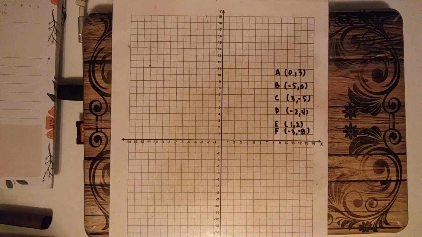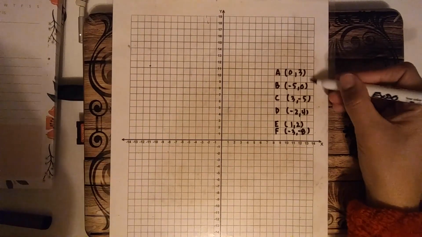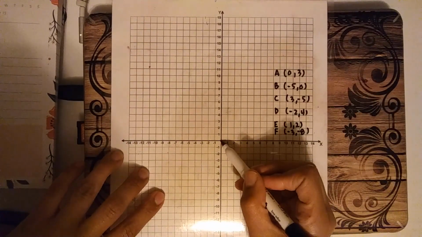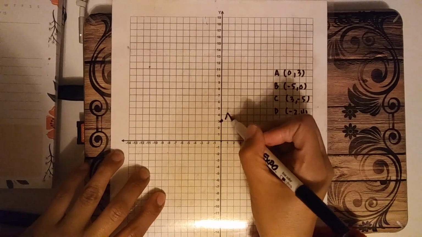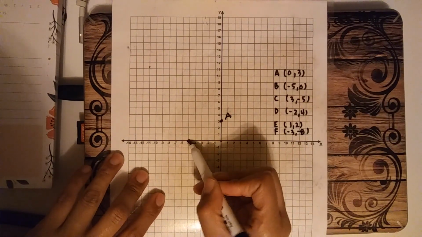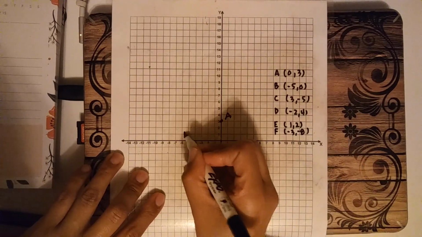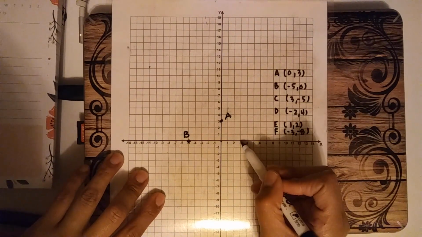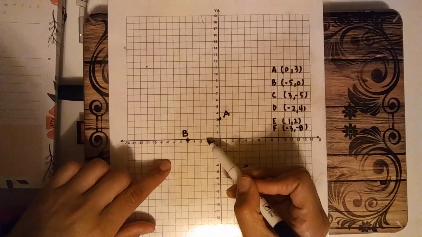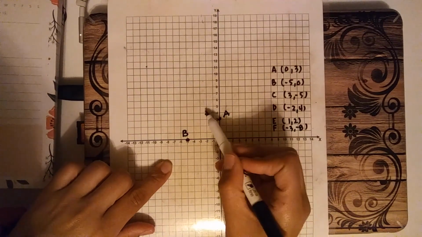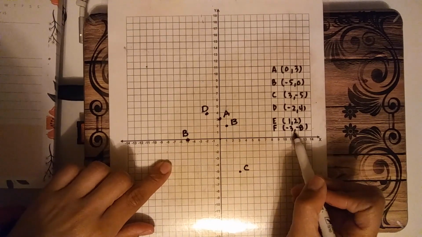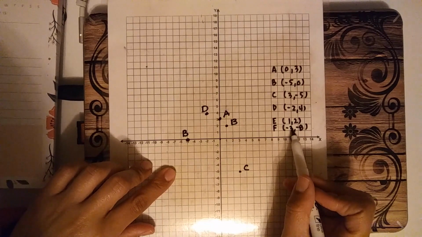Okay, so let me go ahead and graph those for you. These ones can be a little complicated or tricky, I guess. So this one, I'm not going anywhere, so I'm not running anywhere, but I'm going up 3, so I'm gonna go here. That's A. Okay, this one I'm running to the left because it's -5, but I'm not jumping up or diving down, so that's B. This one I'm gonna run 3 and go down 5. That's C. This one I'm gonna go to the left 2, and I'm gonna go up 4. That's D. And then E, I run 1, go up 2, that's E.